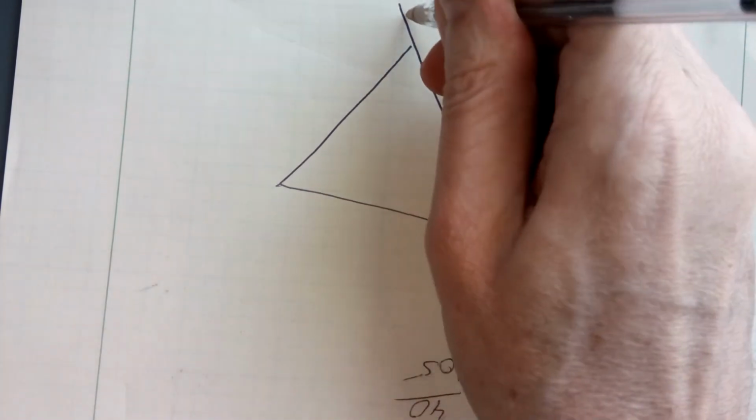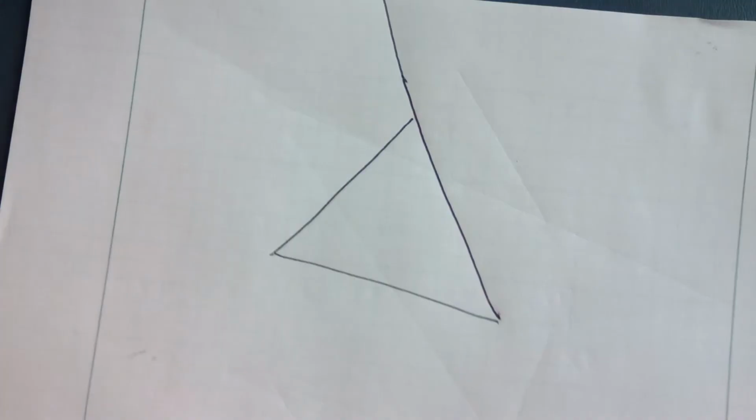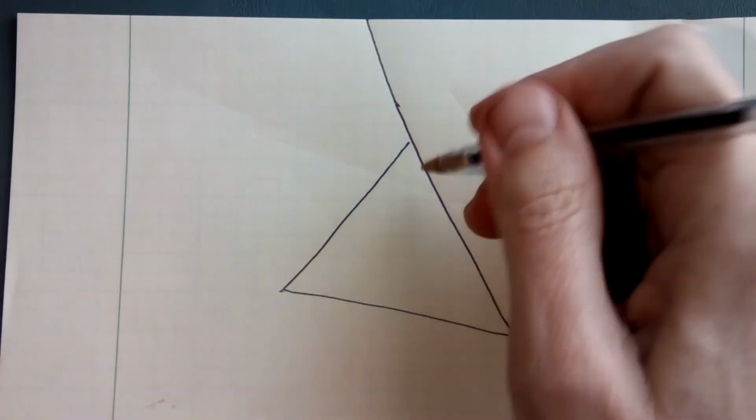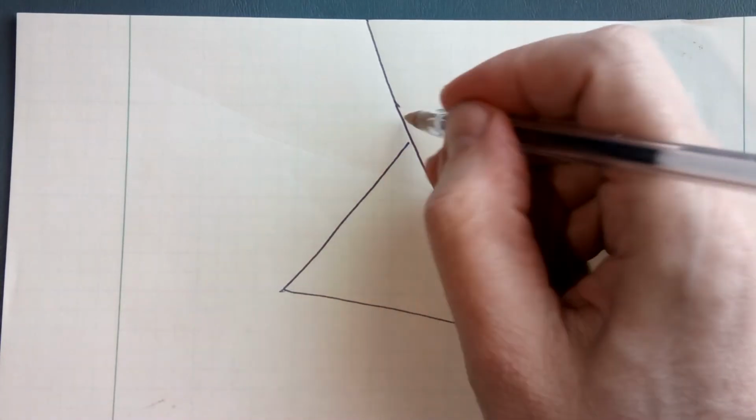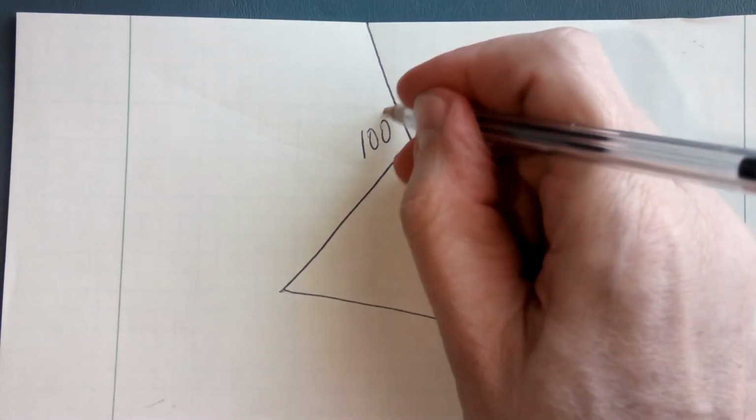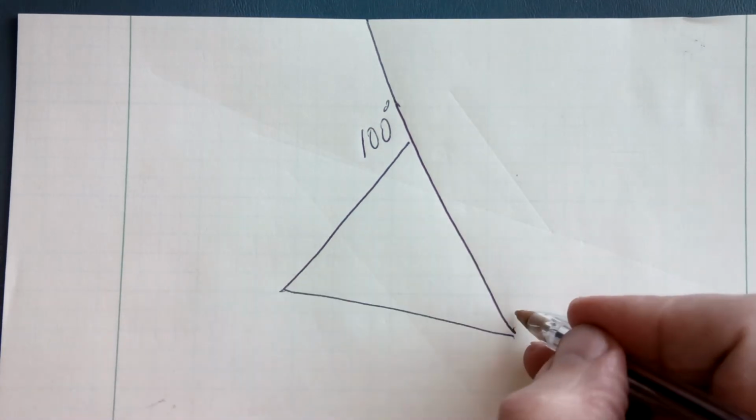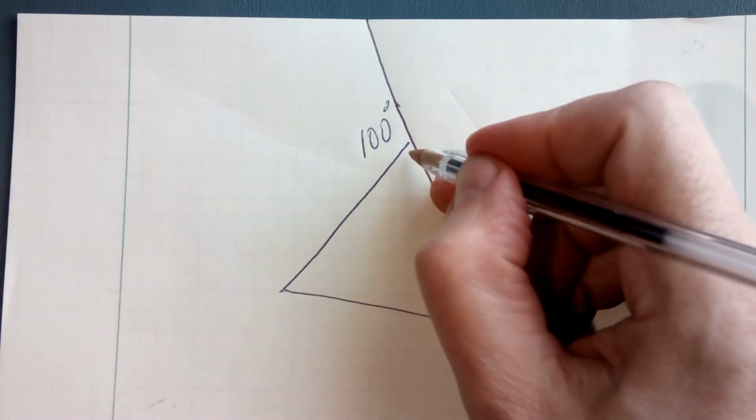Okay. You also might see something like this. Again, we have some triangle drawn. Now the exterior angle is coming out above it, which is perfectly fine. There's nothing wrong with that. They might tell you this exterior angle here is 100 degrees, and they might only give you one of these two interior angles that are not next to the exterior angle.